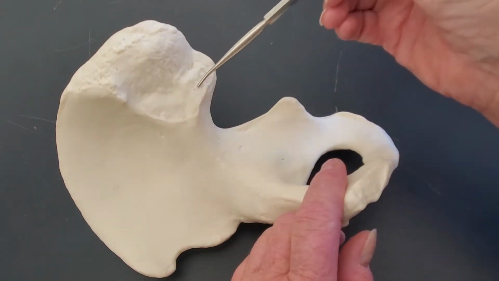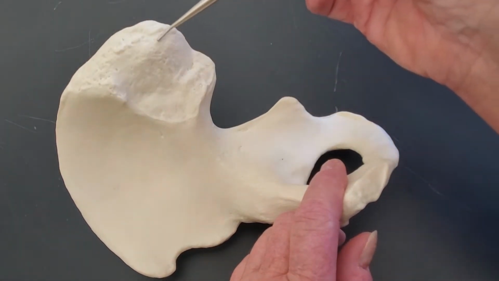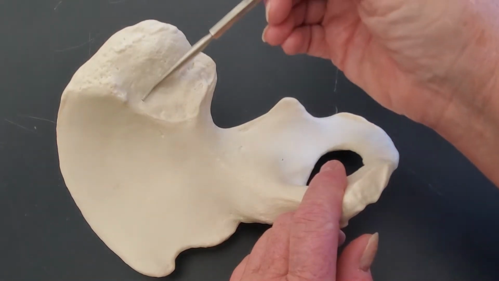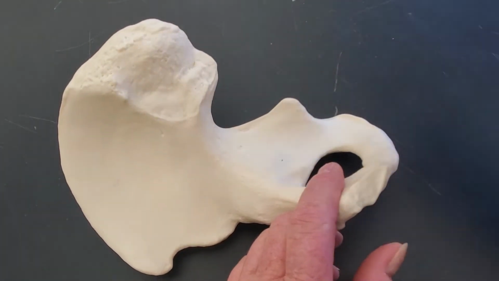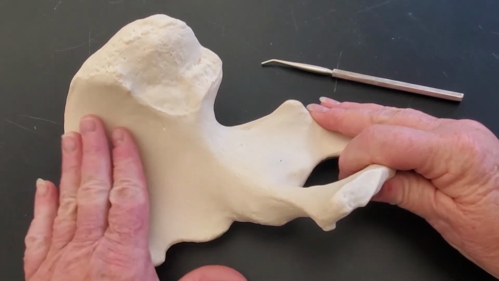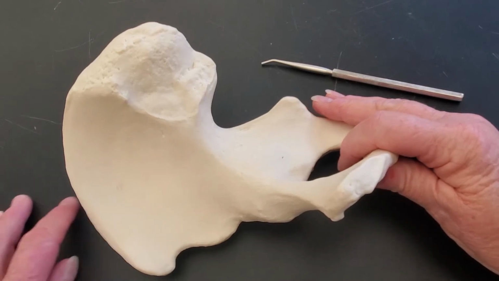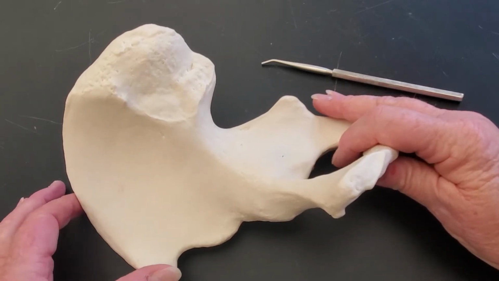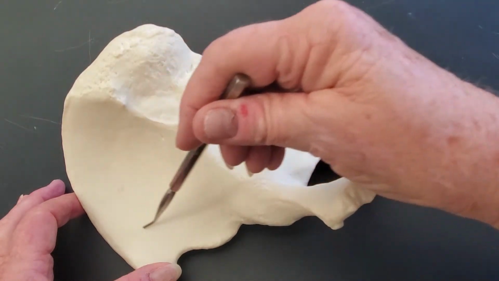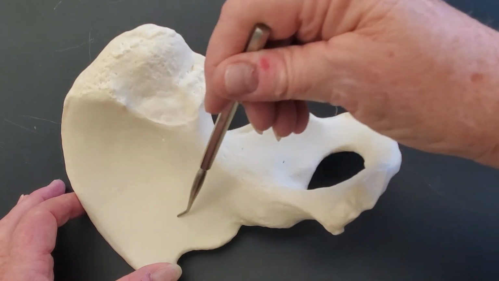Here's our auricular surface. Remember the auricular surface on the sacrum, okay, that actually is what articulates with the auricular surface on the ilium. This beautiful, smooth, shallow depression is the iliac fossa. Fossa is a shallow depression, right? And I usually ask my students to know that the iliacus muscle is what sits in this iliac fossa, right here.